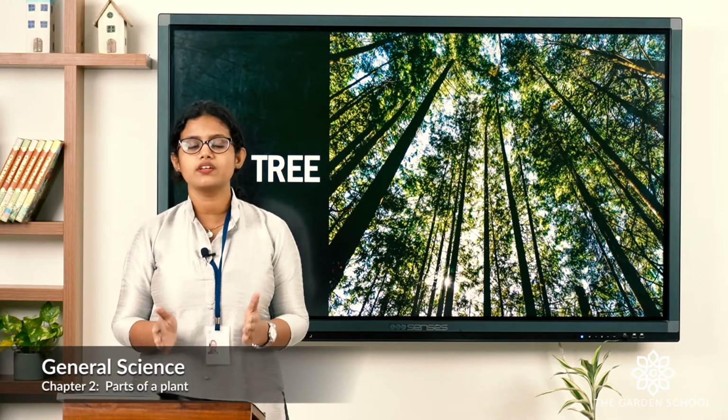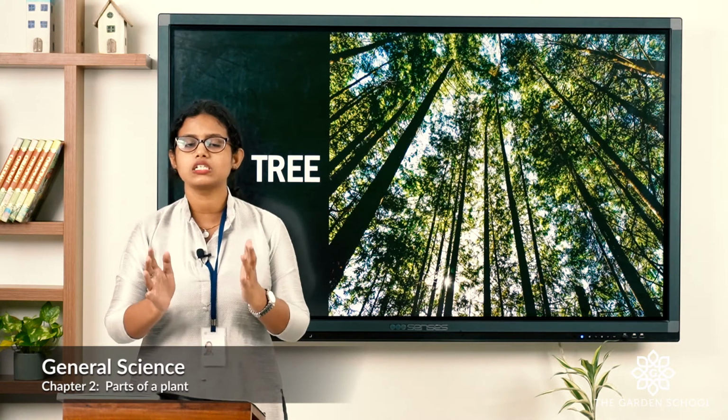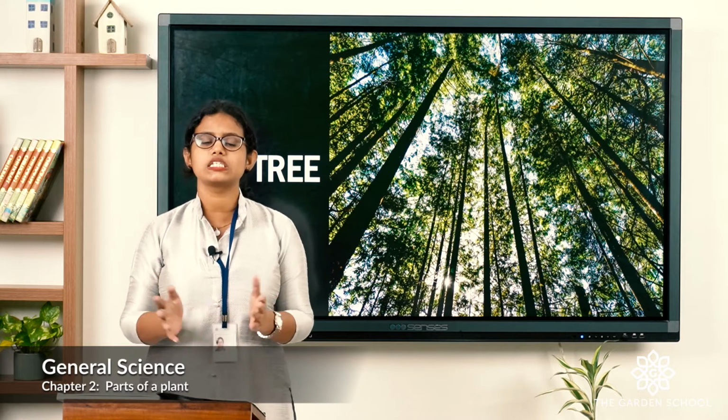The big plants. The plants which are very tall, we call it as trees. Trees are big and strong. They have a hard and broad stem. And trees live for many years.